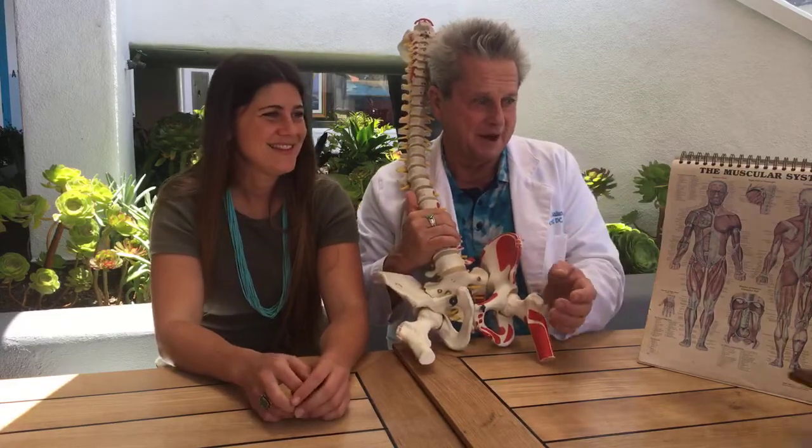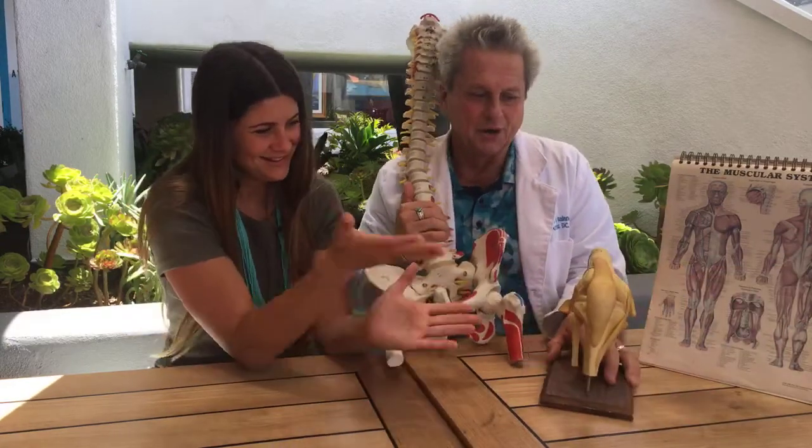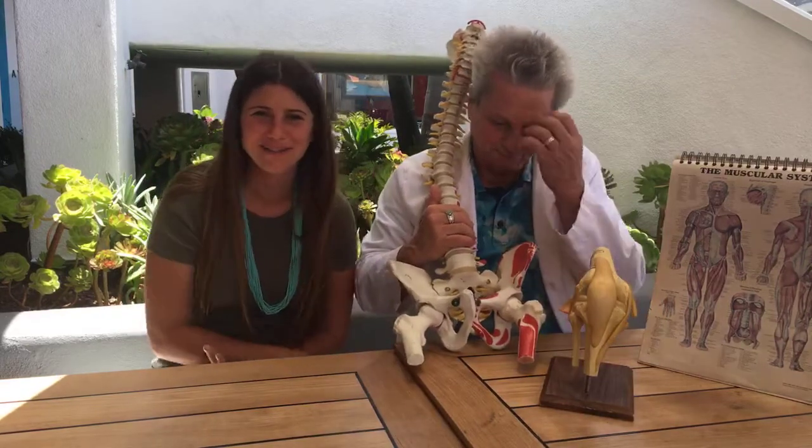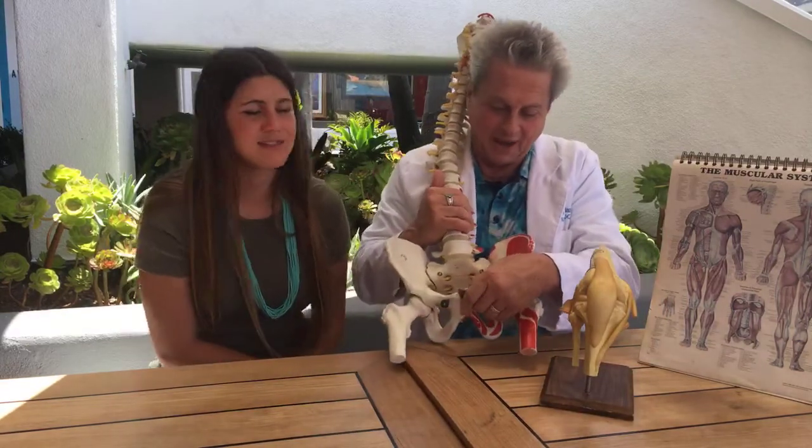All right, my man. Got our knee. Here's our knee model too. We're showing you all the models. This is so fun. I like this. And story time.